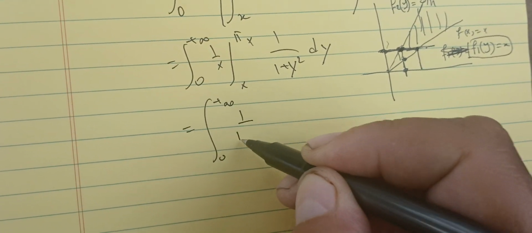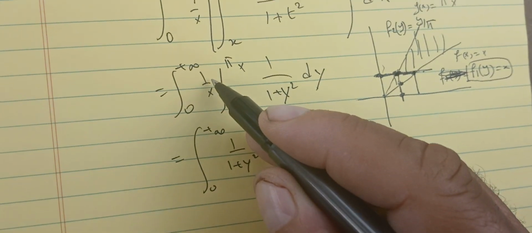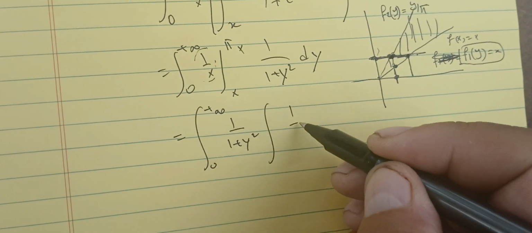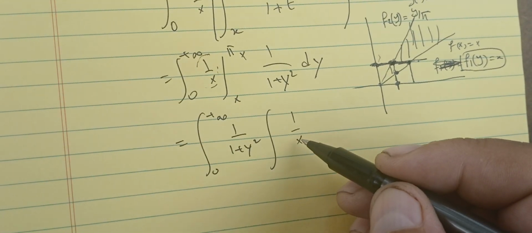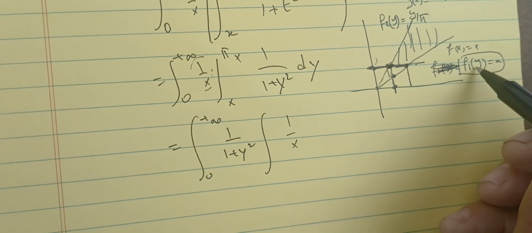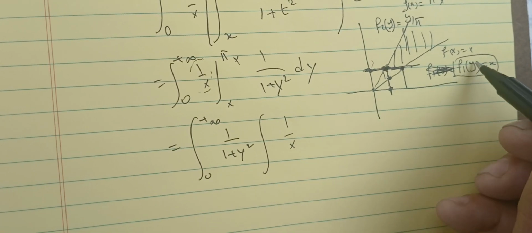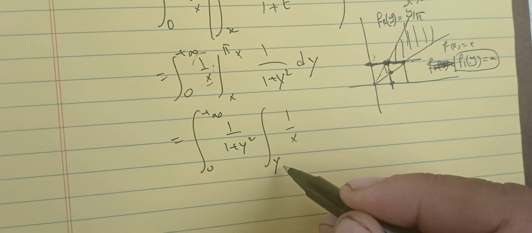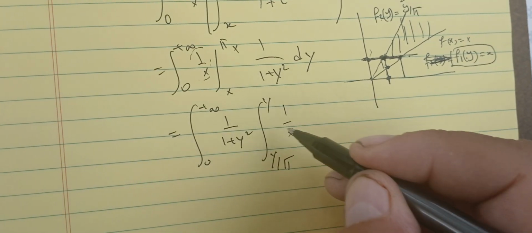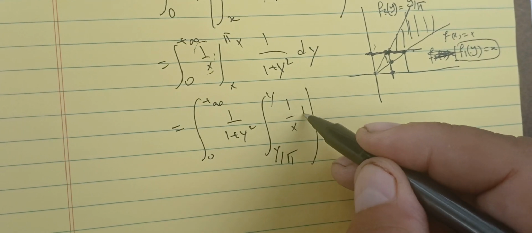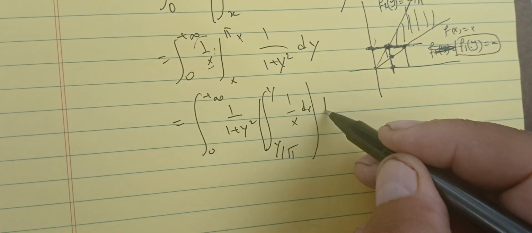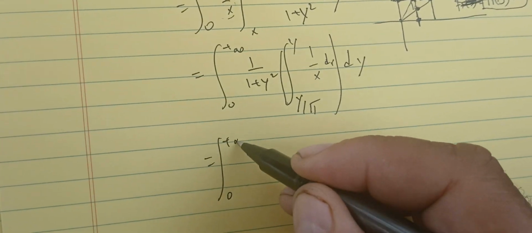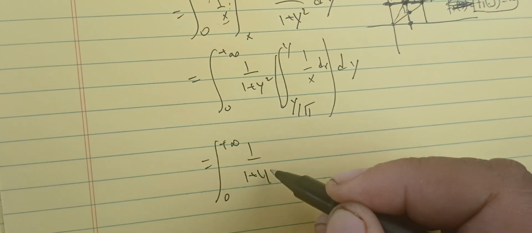Here, 1 over 1 plus y squared, and I'm going to integrate 1 over x between my two functions, from y over pi to y, dx. And after that, I'm going to integrate with respect to y.